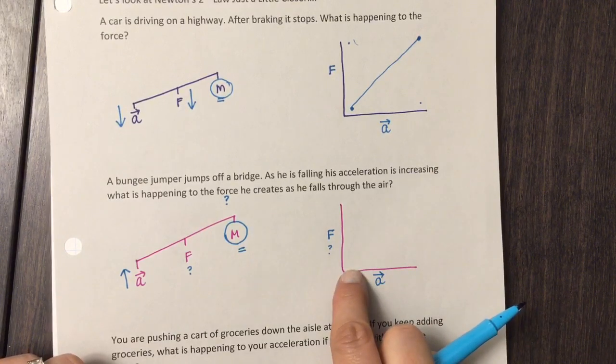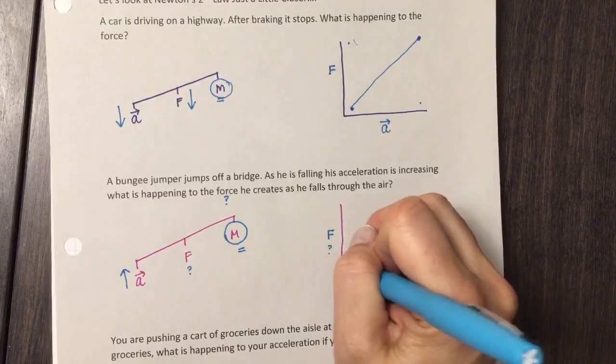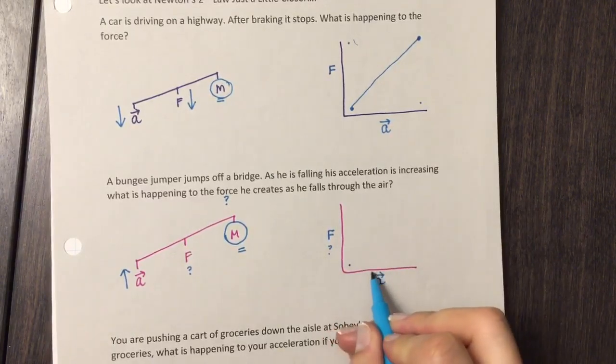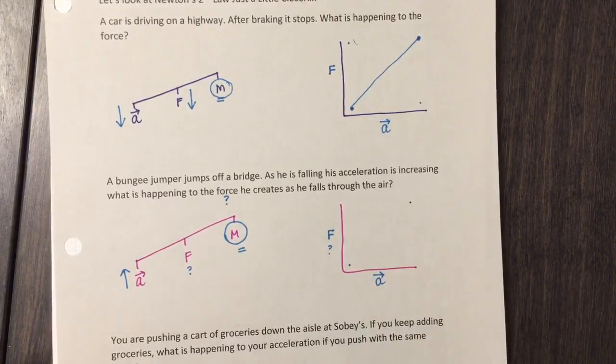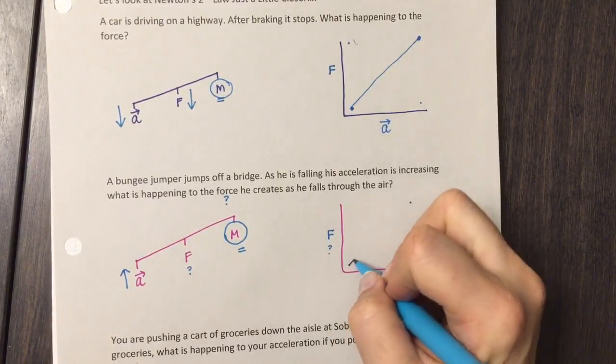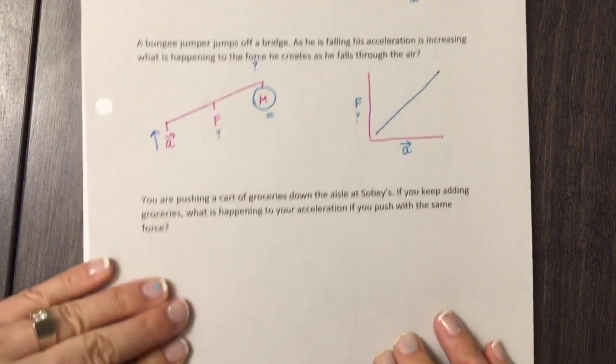Well, when we have low acceleration, while we're still standing on the platform or just about to jump off, we have a low amount of force, okay? But as we fall, the longer we're falling, the faster we're going, which means we're also creating more force. Okay, so our graph would look like that. Okay, it's a direct relationship.